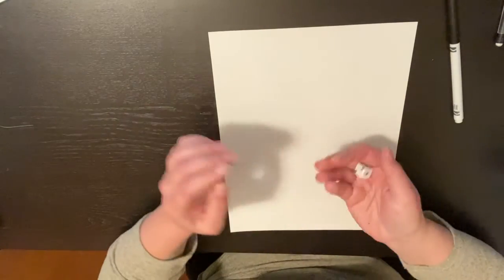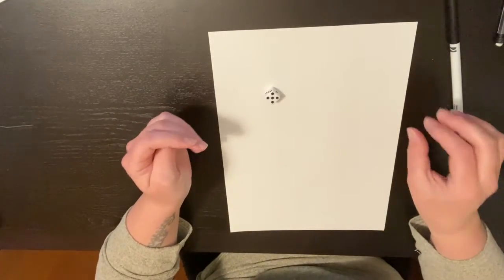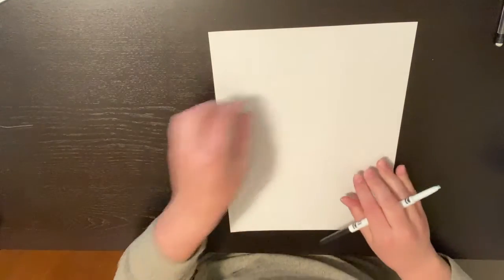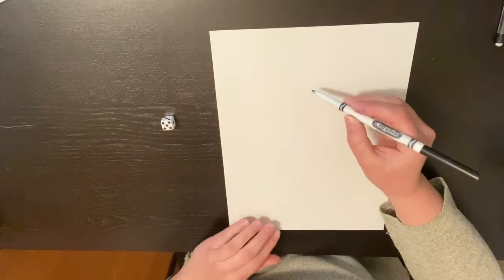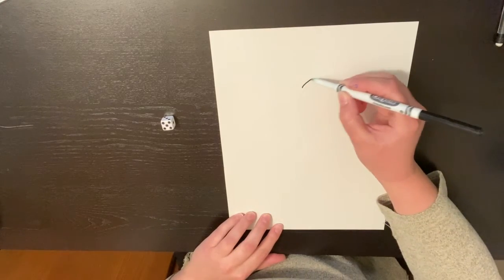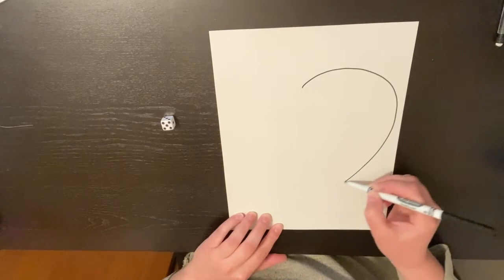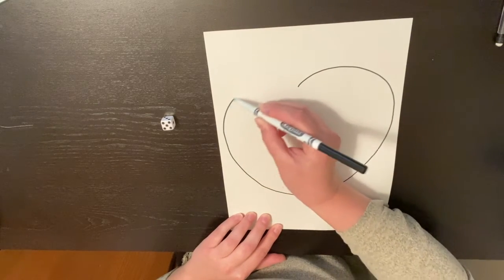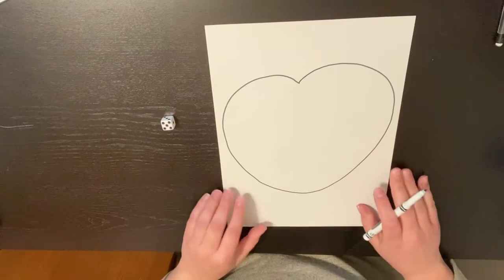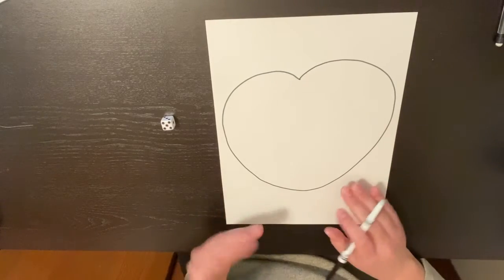All right, so I'm going to roll my dice. I got a 5. So the 5 is the one that kind of looks like a heart. So you want to make your head as big as the paper, as big as you can get it, okay? Now, it doesn't need to be exactly the same way as the one they see on there. Just try your best. Okay, so here's my big head.